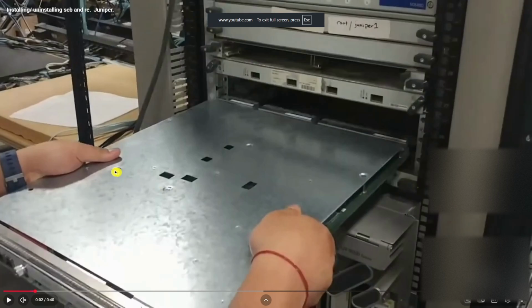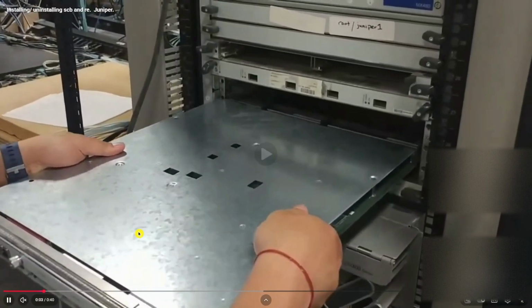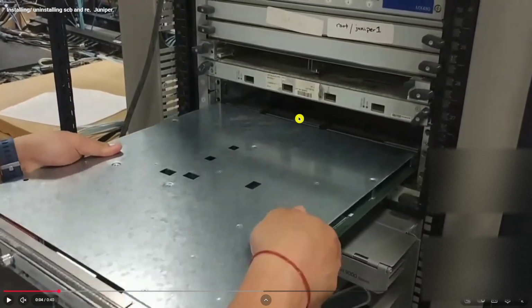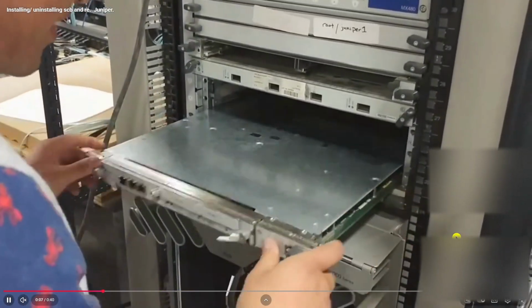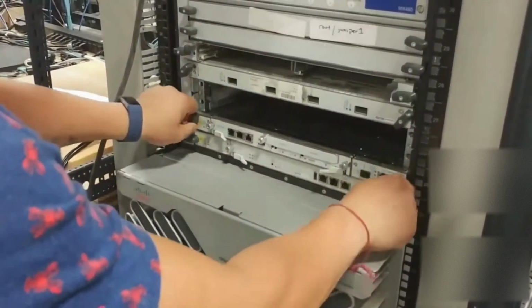In CCNA, look at this. Whatever he is holding, this is called SCB, switch control board. This is an MX480 device. In MX480, this is a line card, and this line card is installed horizontally. What is the name of this line card? SCB, switch control board. Look at this, he's installing it. At the back end you have pins. Once you insert it, at the back end you have a midplane, the motherboard, so it will attach to the motherboard. Look at this, they are installing it like this. This is called the switch control board.